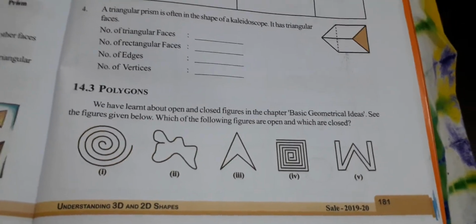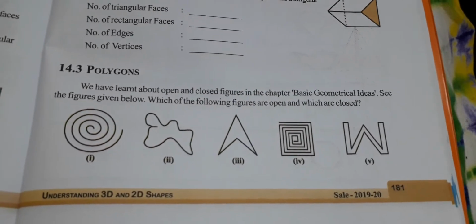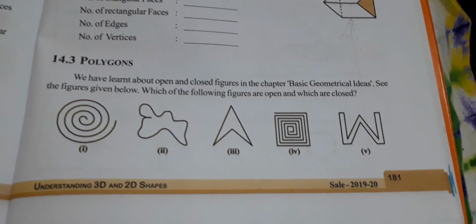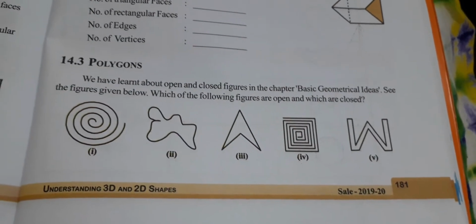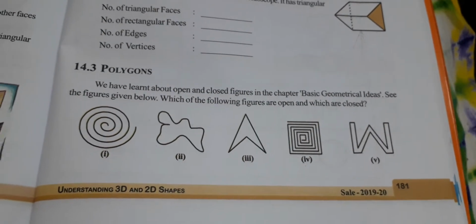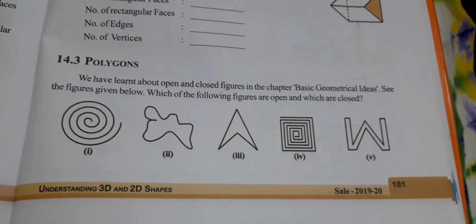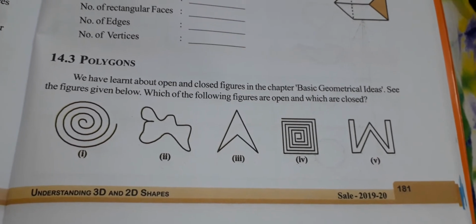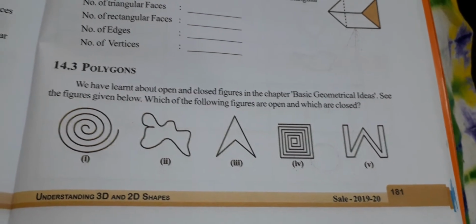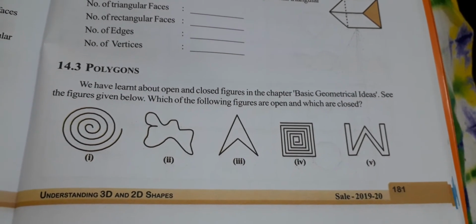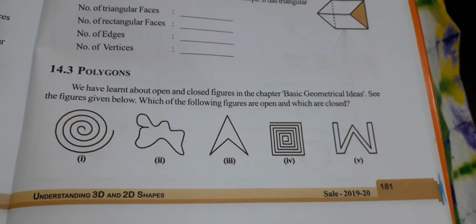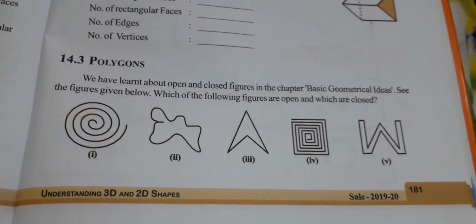Good morning, children. We are moving to the last part of the chapter. Very small chapter, is it not? Very small and interesting chapter. All geometry we can see with our eyes, right? Very simple, very easy chapter. Okay, so let's get going.